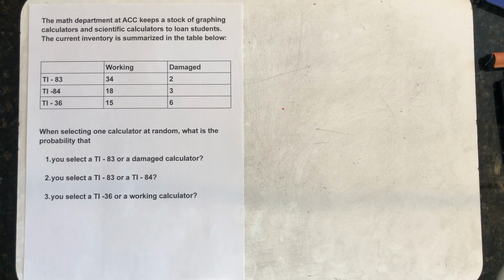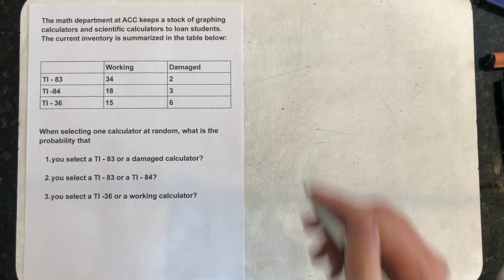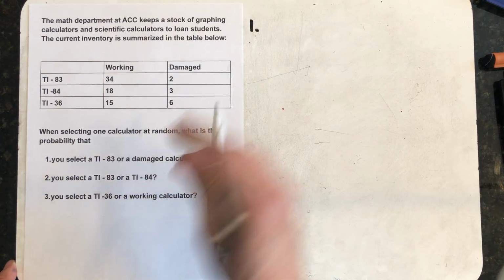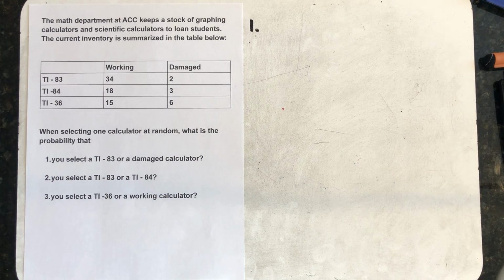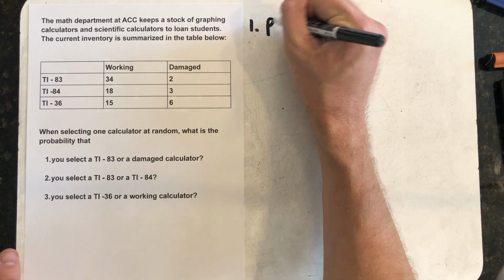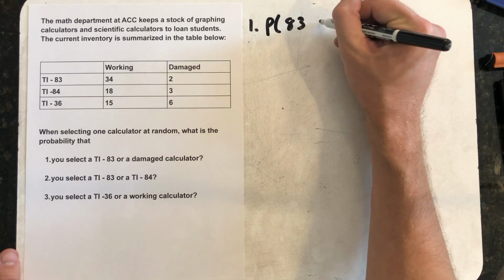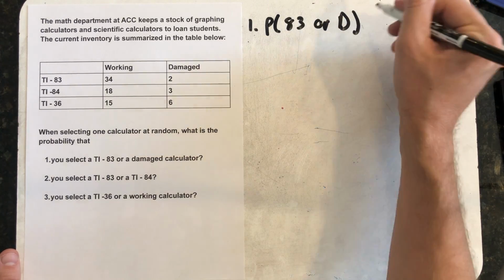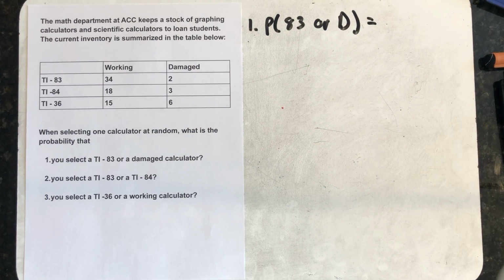When selecting one calculator at random, in question number 1, we're asked to calculate the probability that we get a TI-83 or a damaged calculator. So, 83 or damaged. Using the intuitive addition rule, I'm just going to think about counting all of the things that are either an 83 or damaged so that I don't count anything more than once.